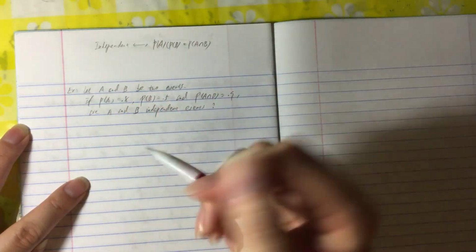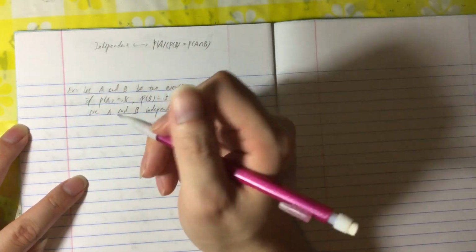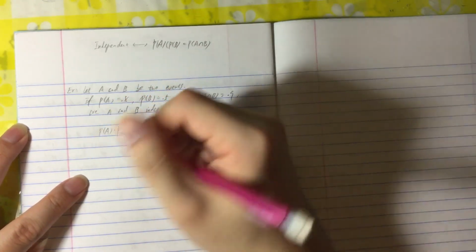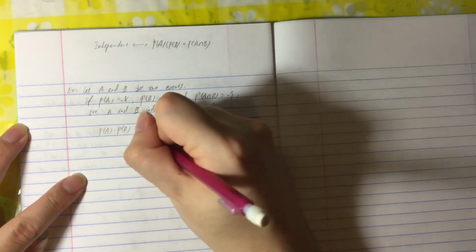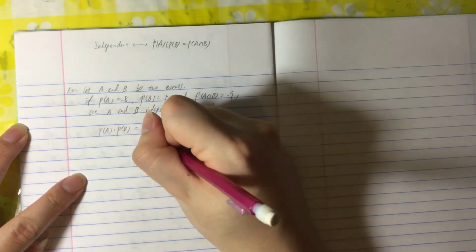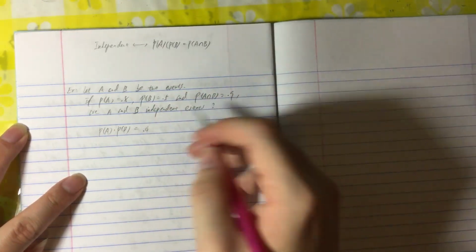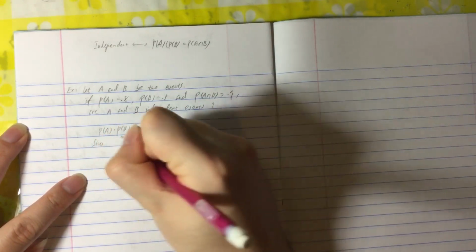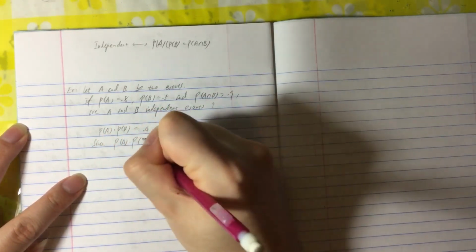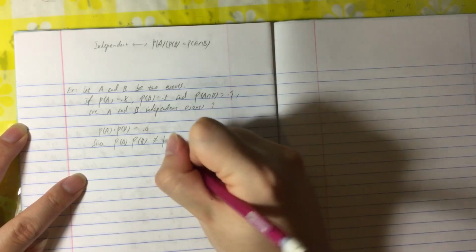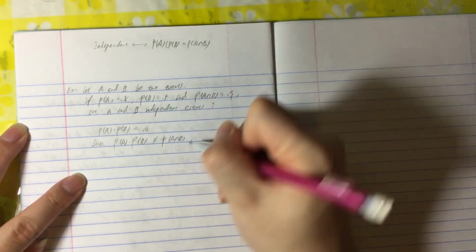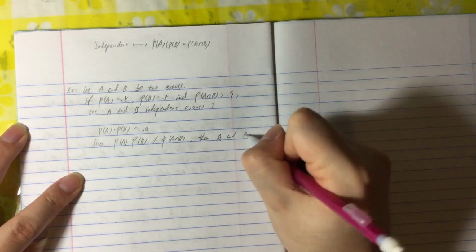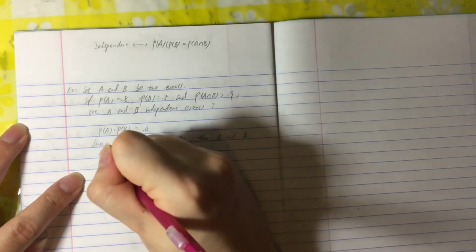Let's verify. What's probability of A times probability of B? In this example, it is 0.8 times 0.5, which is 0.4. And that's not the same as 0.9. Since probability of A times probability of B is not the same as probability of A intersection B, events A and B are not independent events.